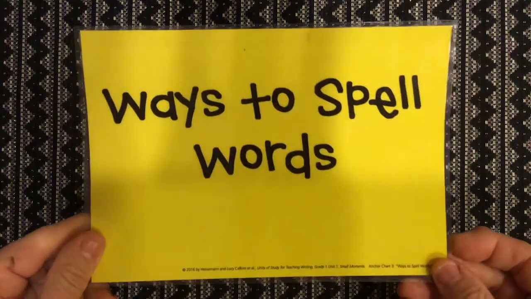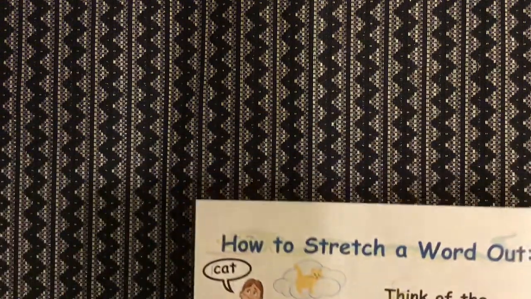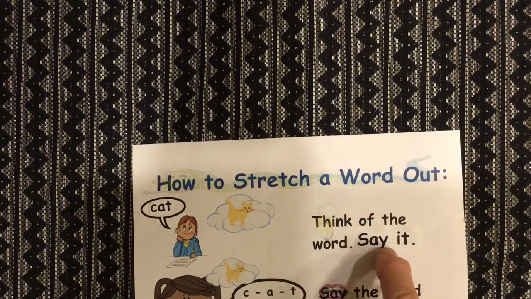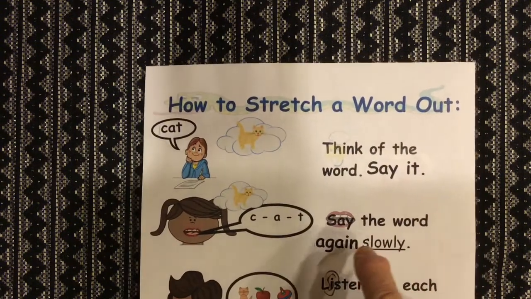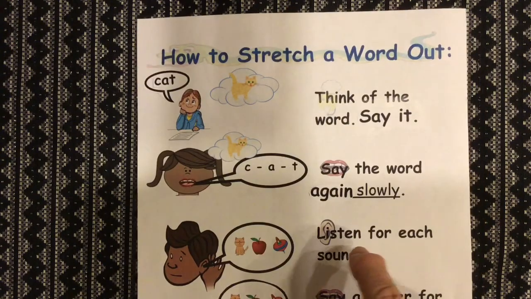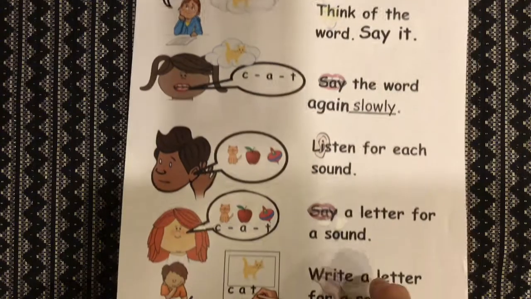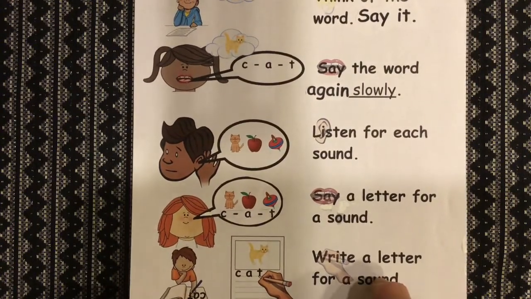So we started to talk yesterday about ways to spell words, and the first way we talked about was something you had learned in kindergarten, and that was how to stretch out a word. You think of the word, you say it. You say the word again slowly. You listen for each sound. You say a letter for a sound, and you write a letter for a sound.